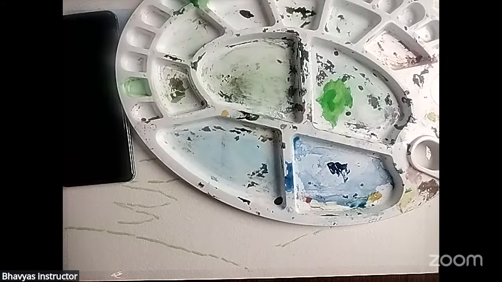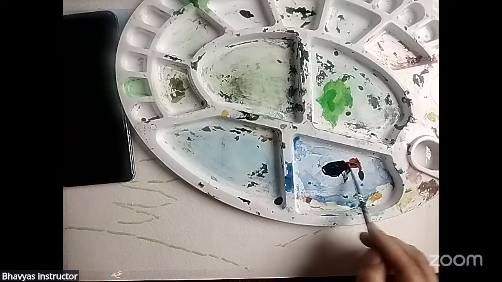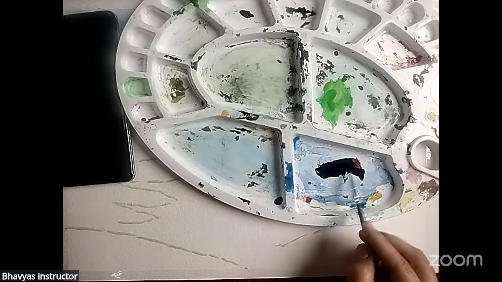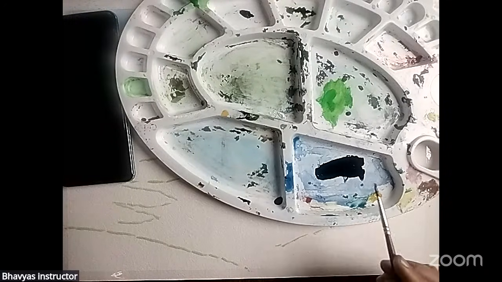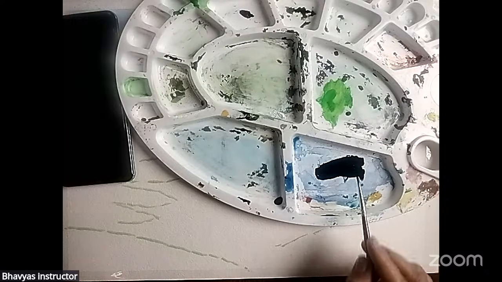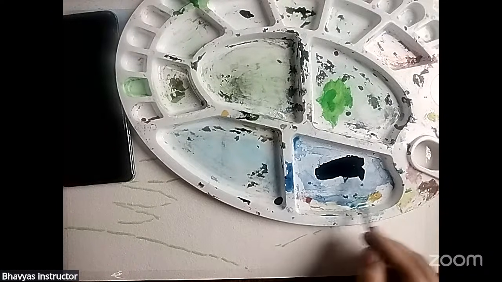You just add vermilion hue or orange color. I am using 300 GSM paper. So now take orange color, just a little bit, and then mix with the orange. First, I have taken Persian blue, dark blue, and I have mixed it with orange color or vermilion hue.